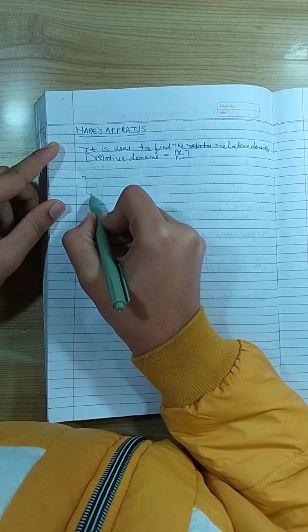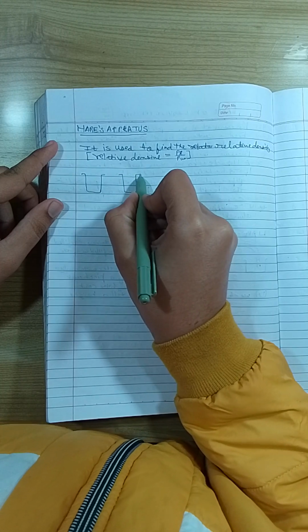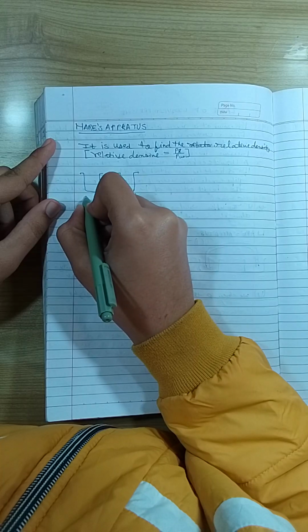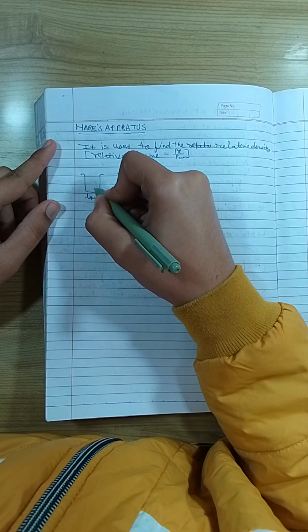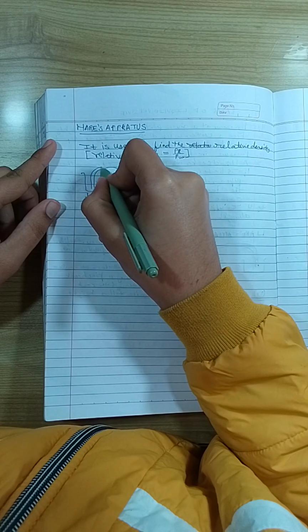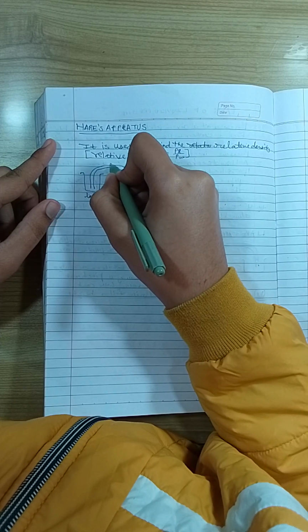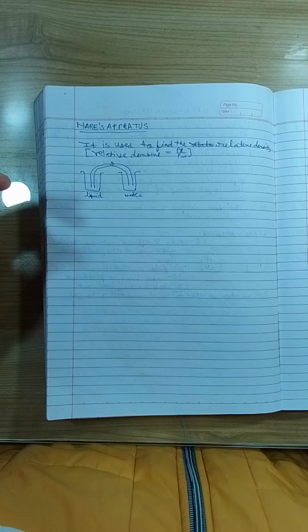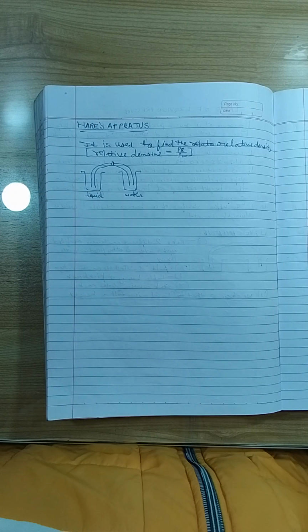So basically, if you take two containers, one is filled with water and the other one is filled with, say, any liquid, both are connected to a U-shaped tube which has a pinch cock in it. We will discuss why this pinch cock is attached. Pinch cock is something through which we can suck air. It is like a straw.